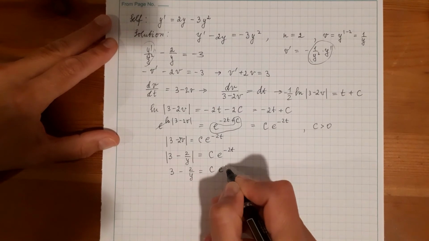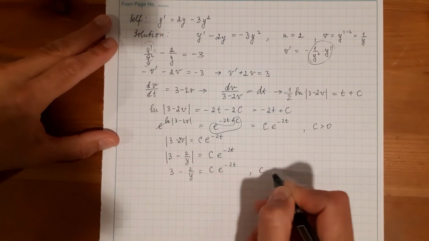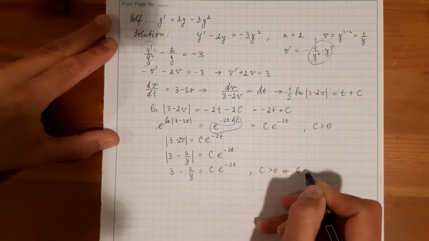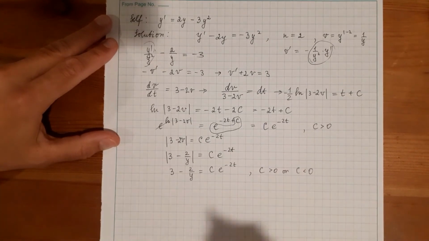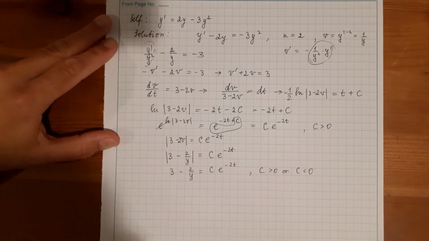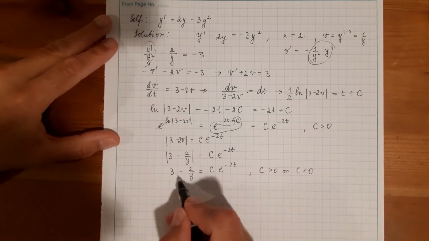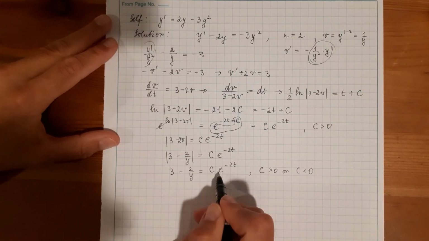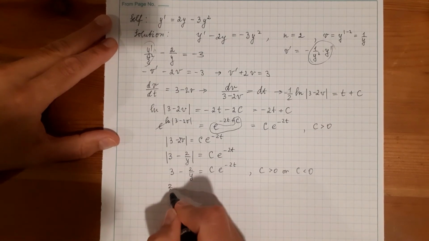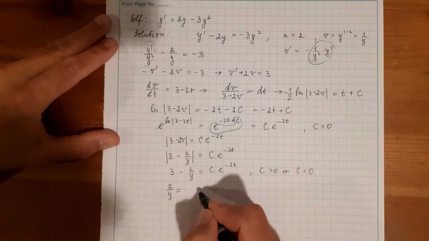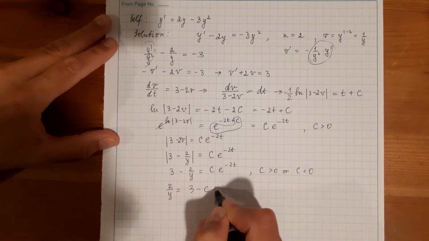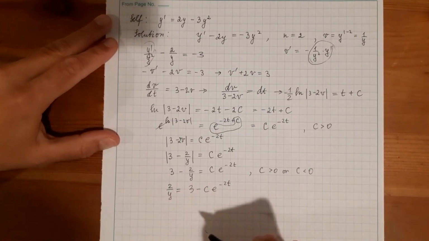So here I allow my constant to be negative. C can be positive or C can be negative. Last step, maybe I'm going to move this 2 over y to this side and the constant to the other side. So 2 over y equals 3 minus c e to the power of negative 2t.